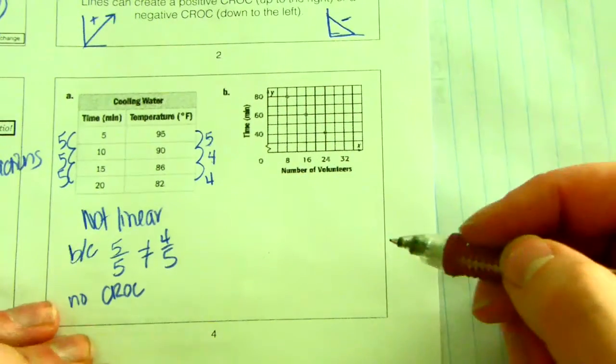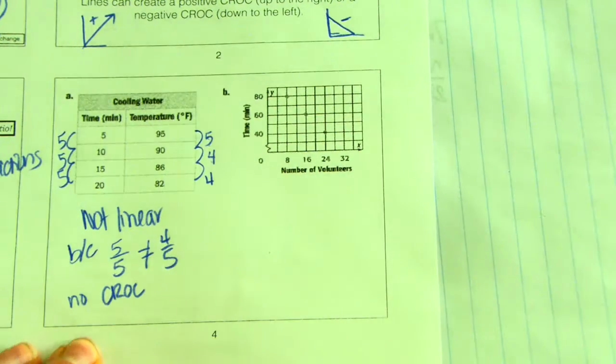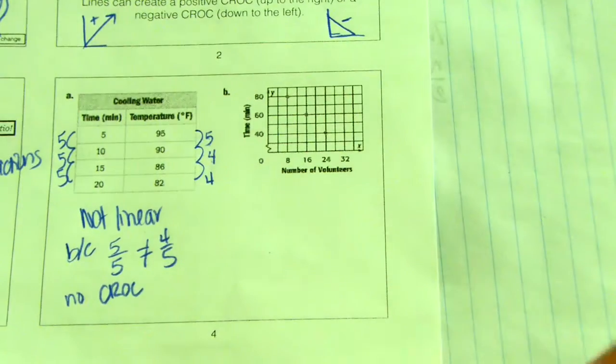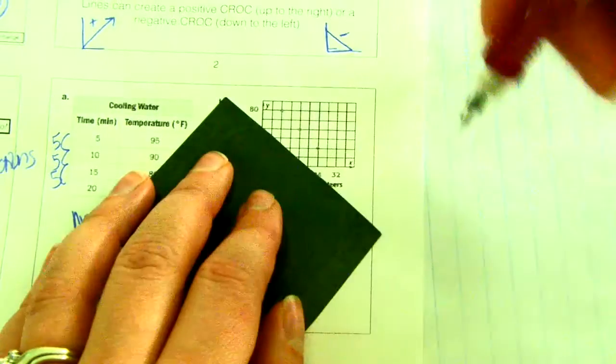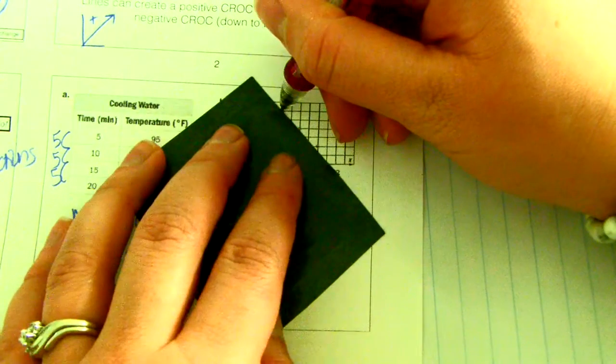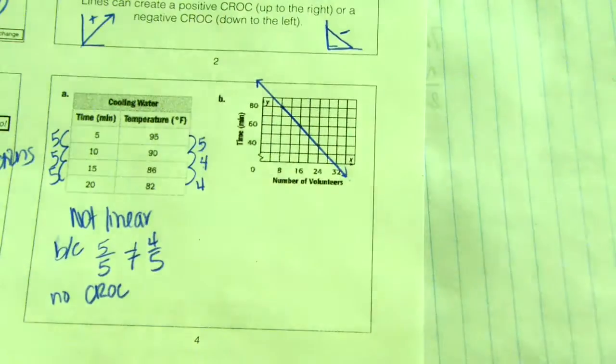Letter B, we're given a graph. Now if I had a ruler, I could try and see if I could make a line. I'll just use this I have who has card. So if I can connect all of these and it forms a straight line, if I can go through all points of the straight line, then it's linear.